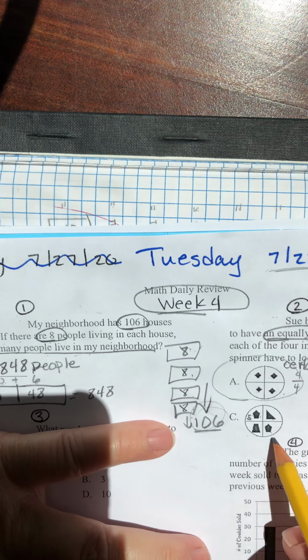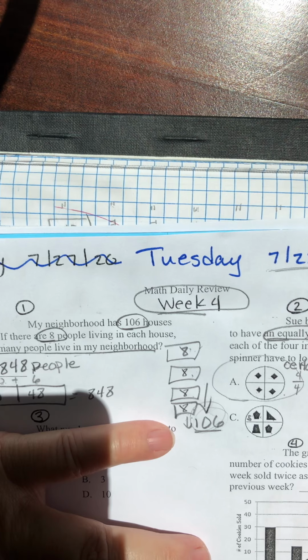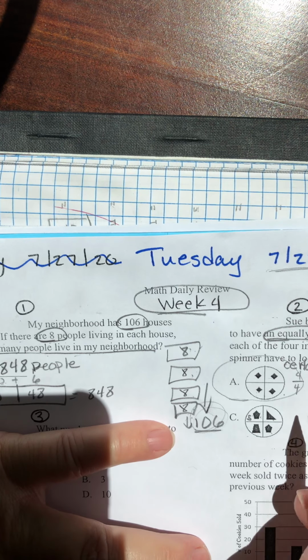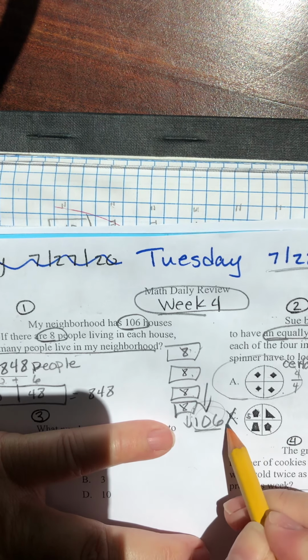Is this spinner fair? Do you have an equally likely chance of landing on any of them? No, because we have 2 pentagons. So you're more likely to land on pentagon than these 2. So that one is not it.